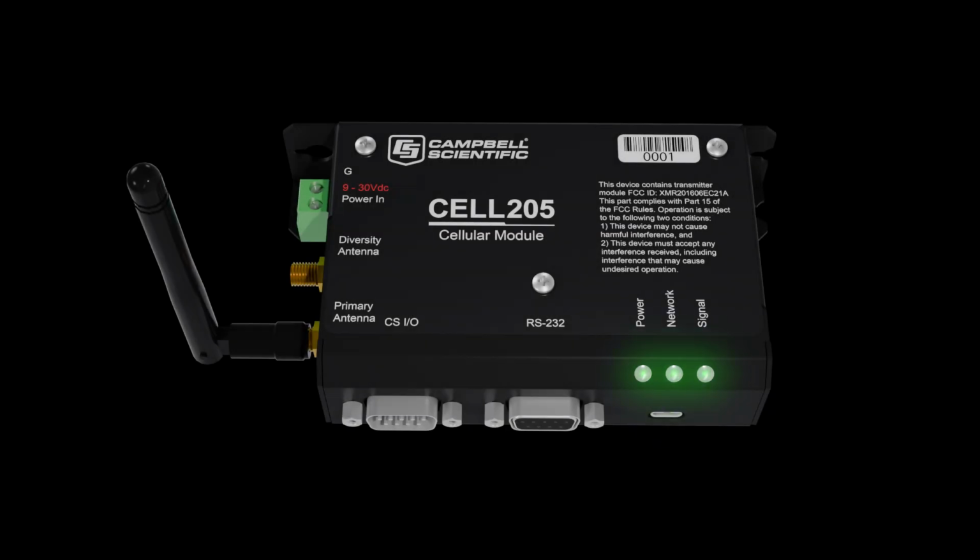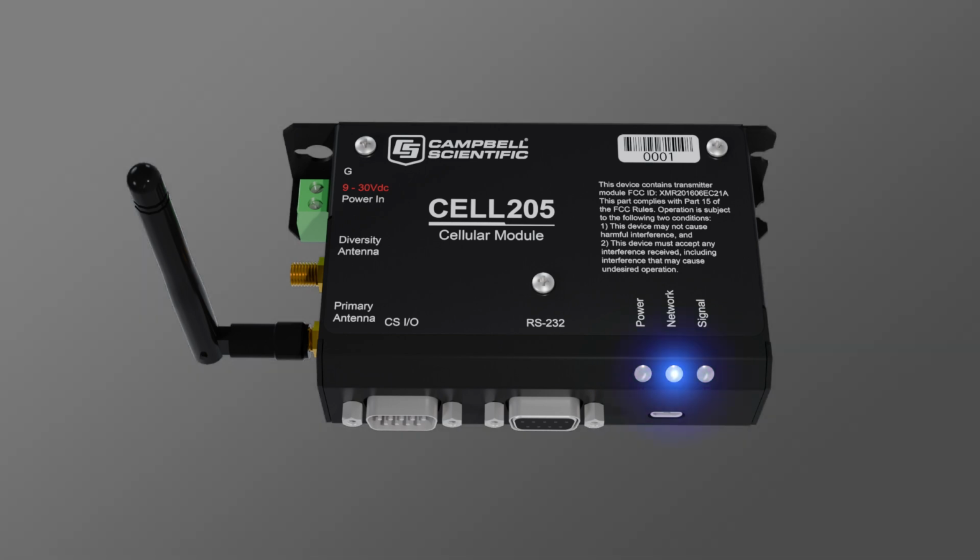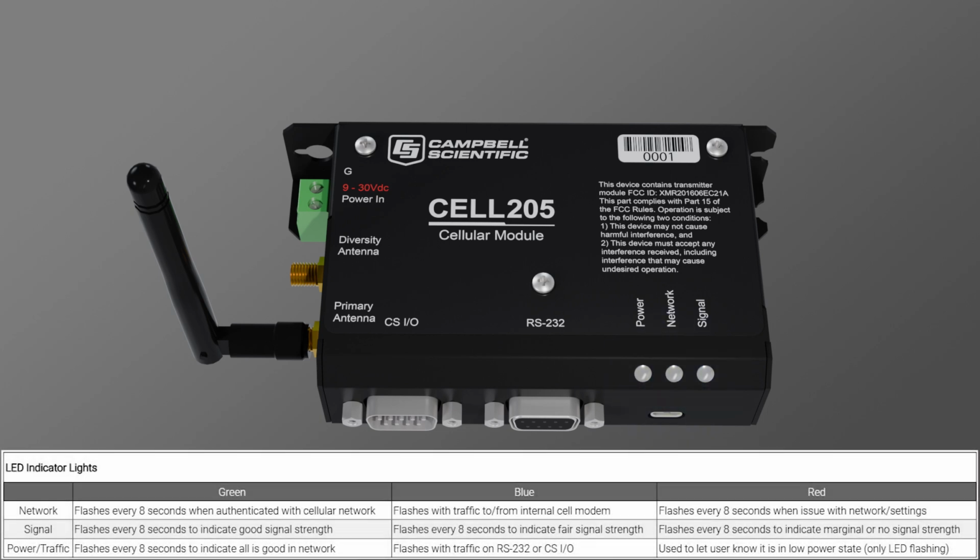The CELL200 Series modems include 3 LEDs that indicate the current modem status. The LEDs indicate when the modem is functioning as expected and when there may be an issue such as communications loss or a weak signal strength. This table from the CELL200 Series manual explains the function of each LED.